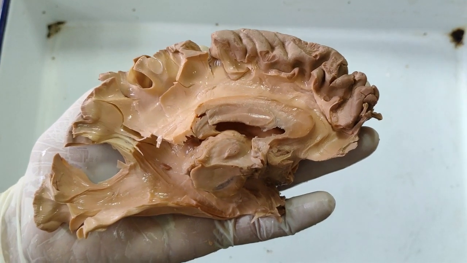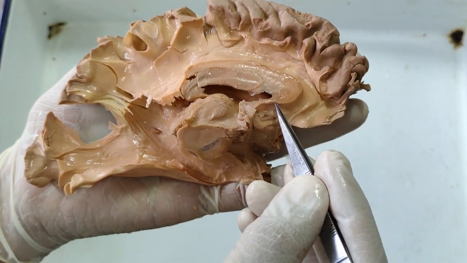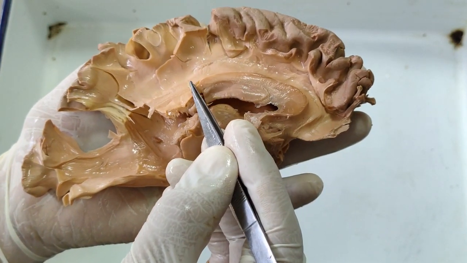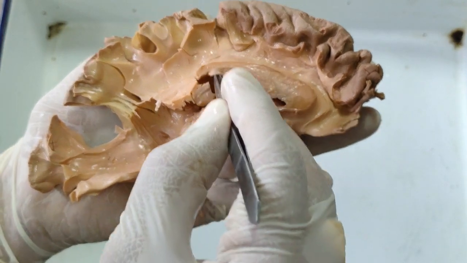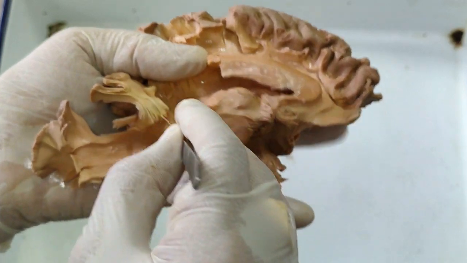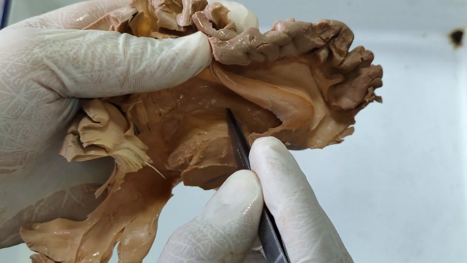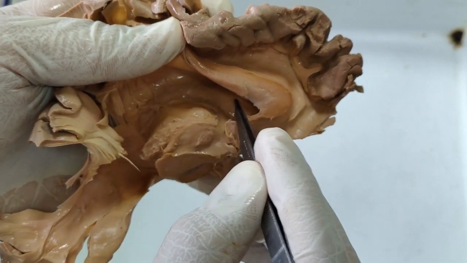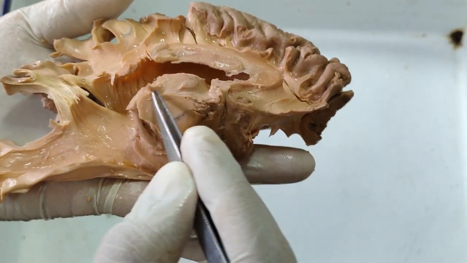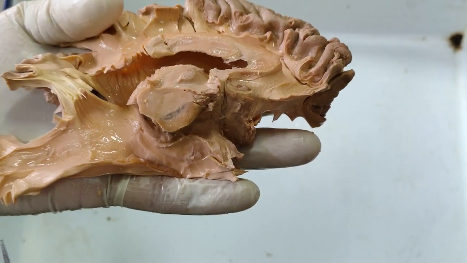Now in this section, we are seeing the cerebrum from the medial side. As you already know, this is the corpus callosum, the rostrum of the corpus callosum, the genu and the body of the corpus callosum. This is the septum pellucidum, and this will be the lateral ventricular cavity, which we already have seen, in which we can see the thalamus. This is the caudate nucleus. This is the thalamus, and also we can see the uppermost part of the midbrain, where we can see the substantia nigra. This black colored structure is the substantia nigra.